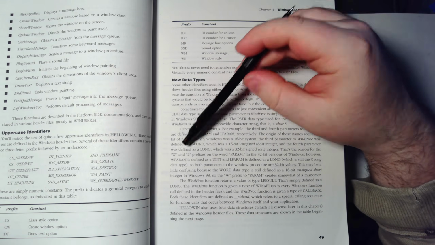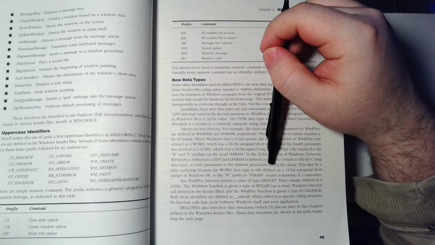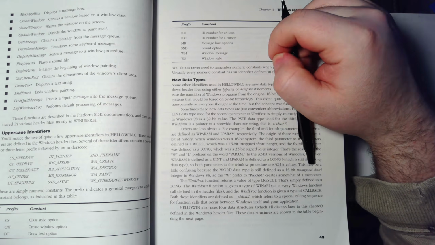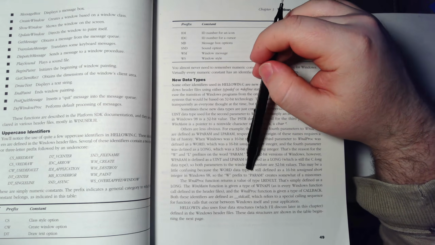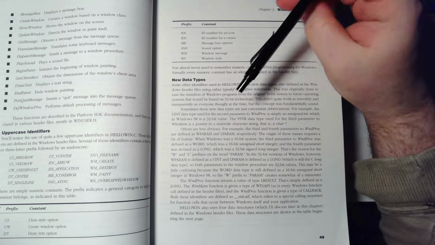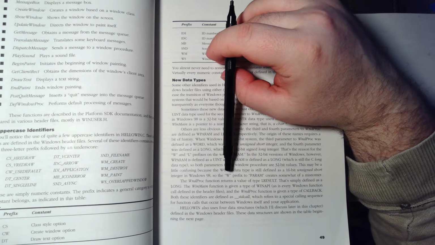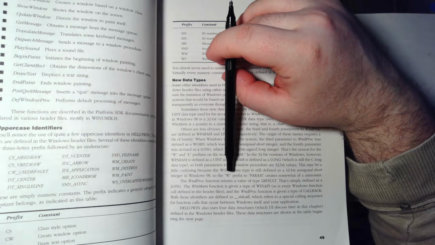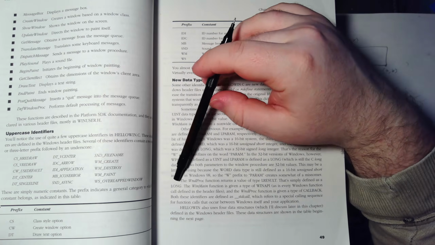This may be a little confusing because the word data type is still defined as a 16-bit unsigned short integer in Windows 98. So the W prefix to param creates somewhat of a misnomer. The WinProc function returns a value of type lresult. That's simply defined as a long, okay?